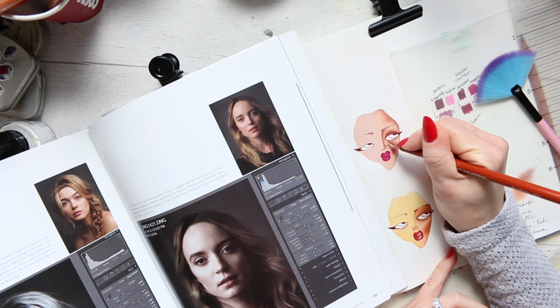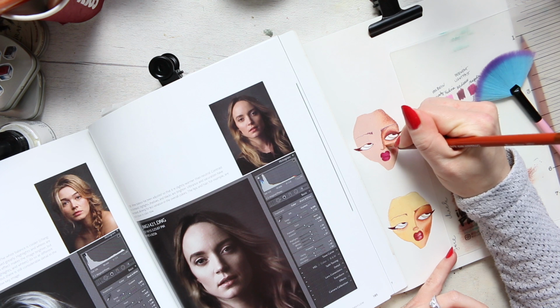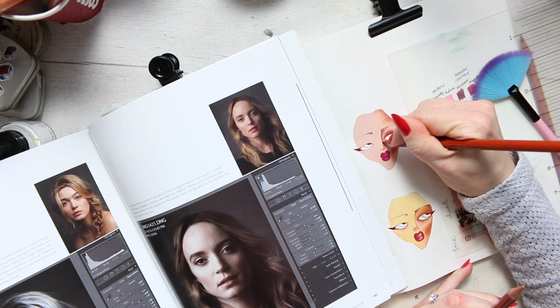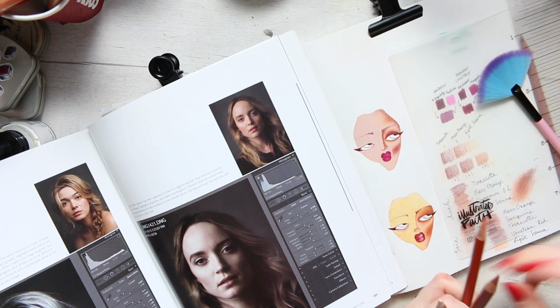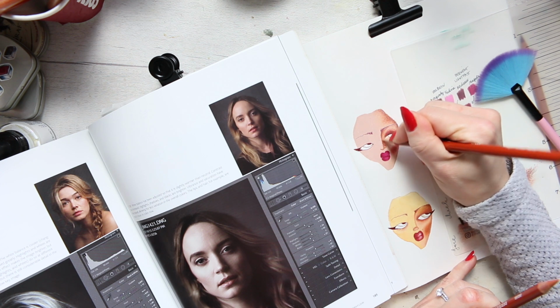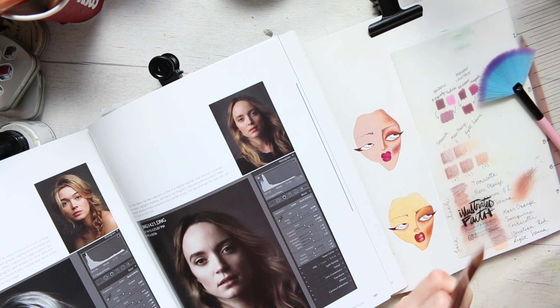I'm just going to do this, and then the lightest color just to blend the two.